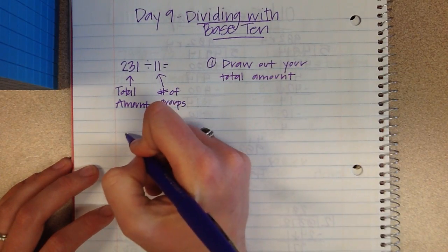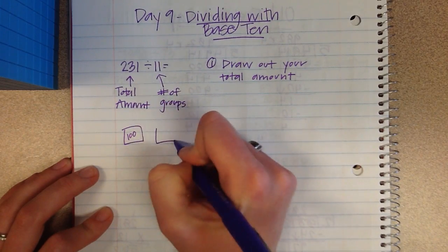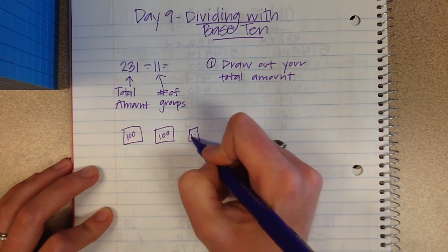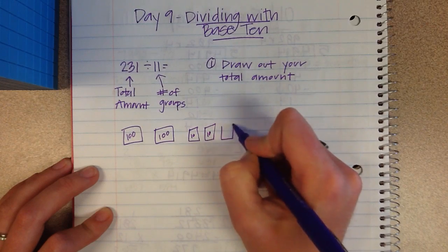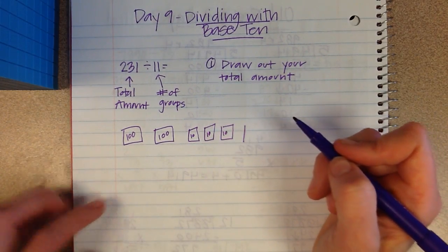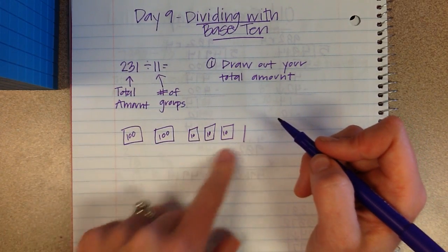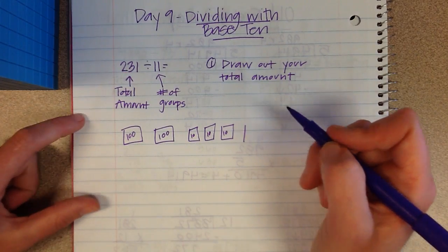For the boxes, I'm going to put 100, 100, and then 10, 10, 10, and then I'm just going to draw a 1 stick. So we can see I have 100 plus 100 equals 200, 3 tens equals 30, and then I have my 1.